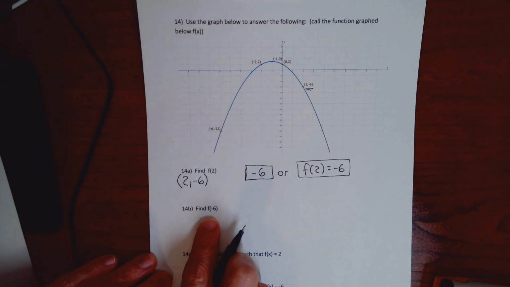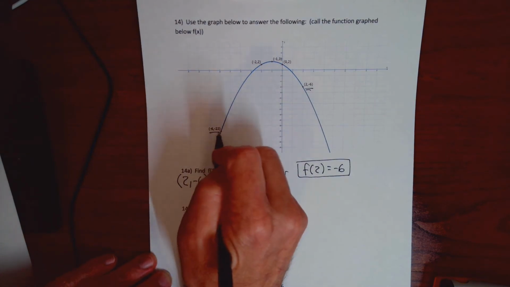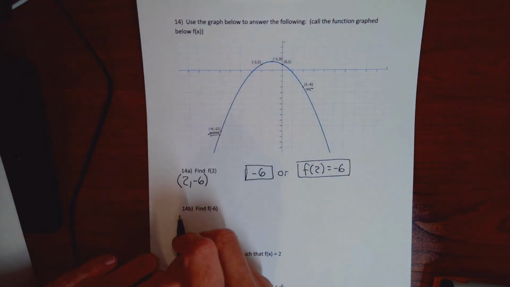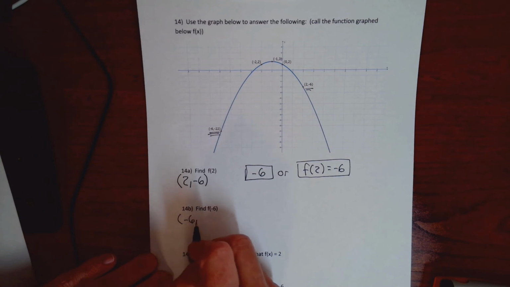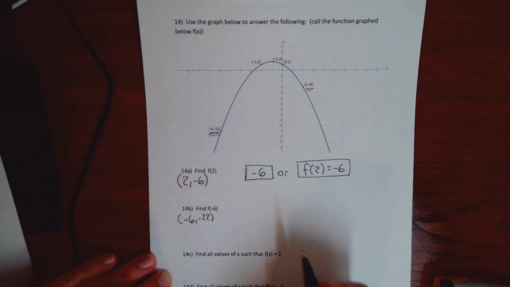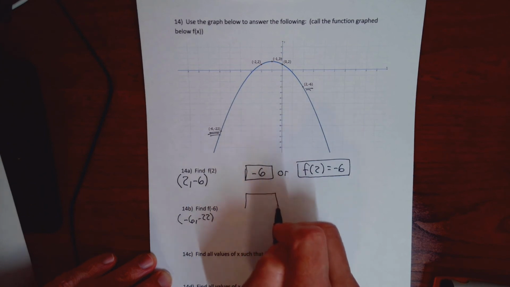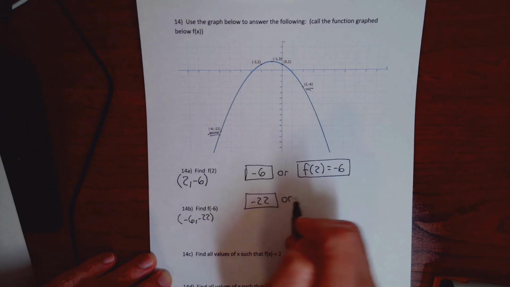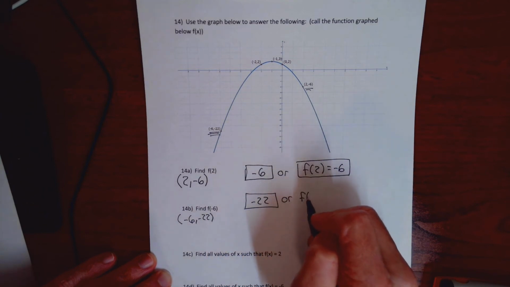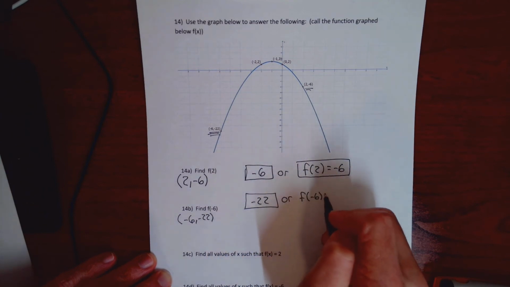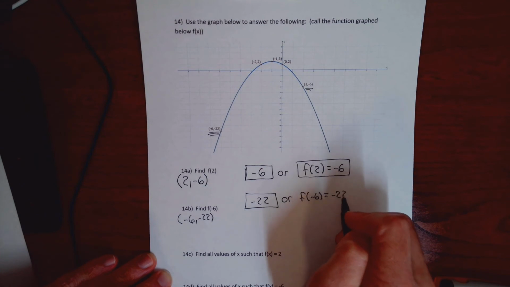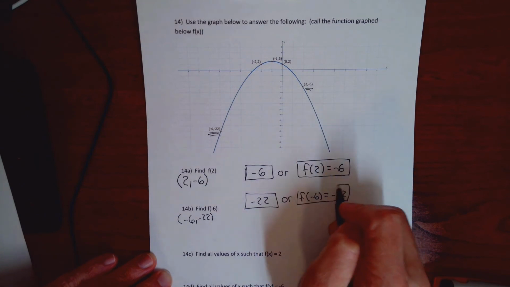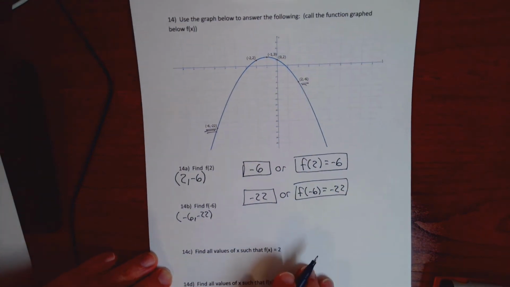14b is asked the same way. 14b is looking for a point that has an x of -6, because the number that's presented is in my parentheses. If a number's in parentheses, it stands for an x. When I go to write an answer, I just want the y-coordinate of that point. If I take the time to write the problem with the answer, fine, but it's not necessary.